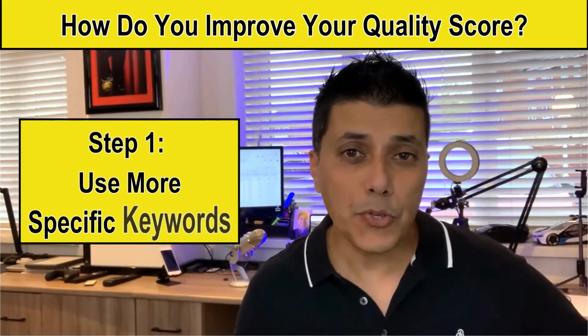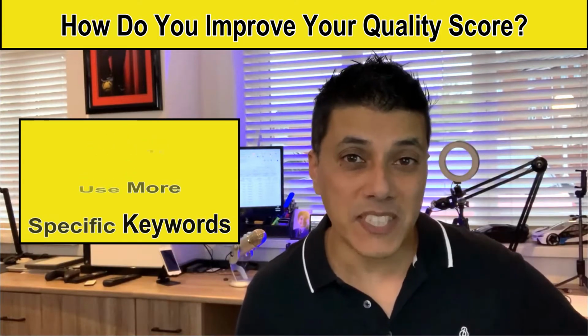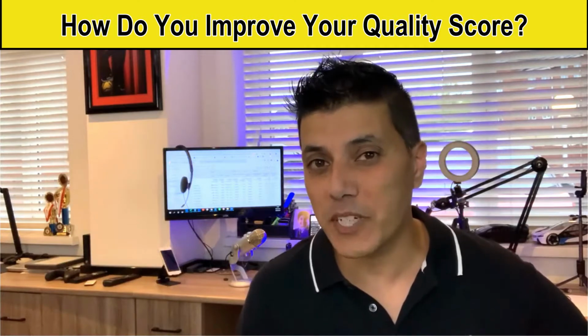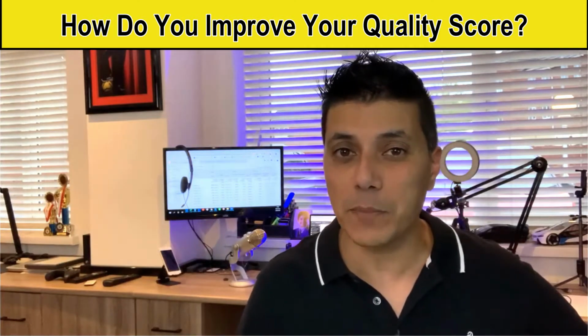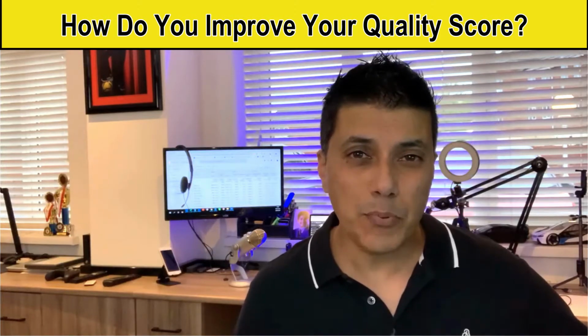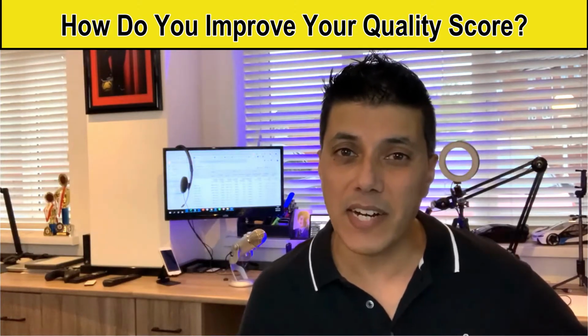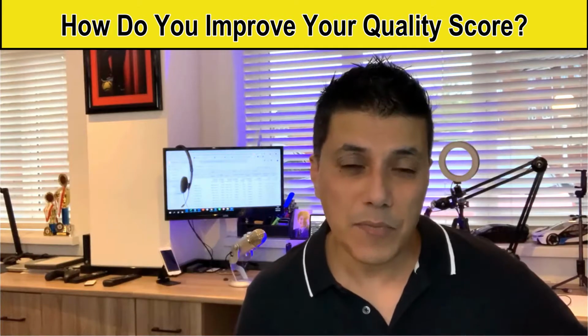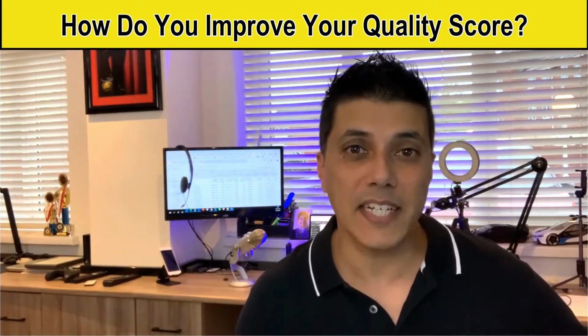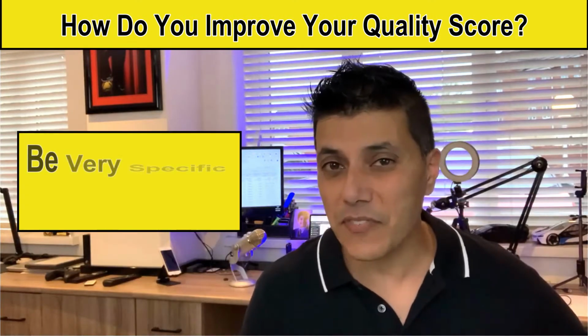Step 1, use more specific keywords. Be very specific about the keywords that you use. Try to avoid using too many broad matches. Really cut down on the amount of broad match keywords you use, because by using broad match keywords, you're introducing a lot of irrelevant search terms, which you're then going to have to do more work on optimizing and turning into negatives and so on. So be very specific about your keywords.